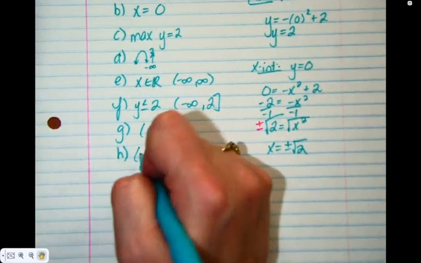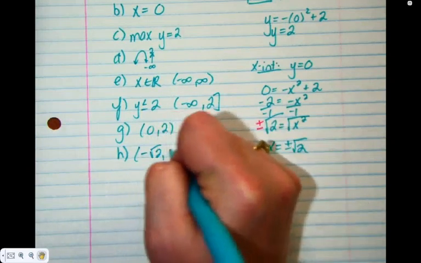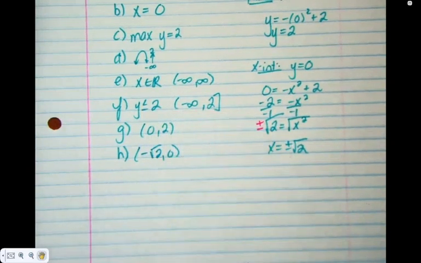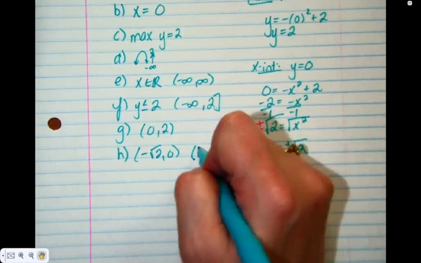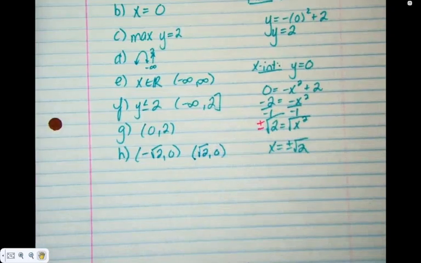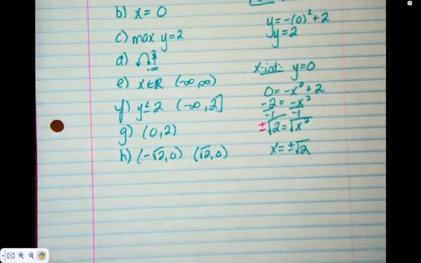Negative 2 comma 0. Close. And then you just list 2. Could you just list it as plus minus 2, or do you have to say plus? You have to say plus, because there are coordinate points. Questions so far?